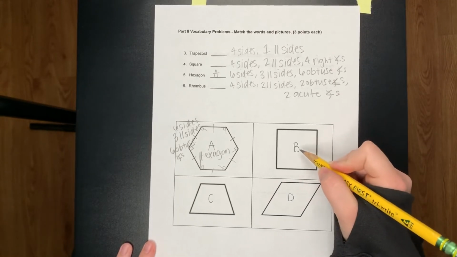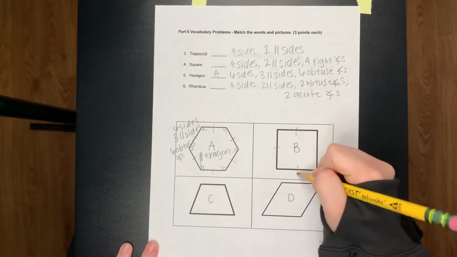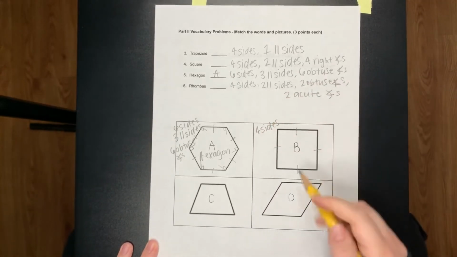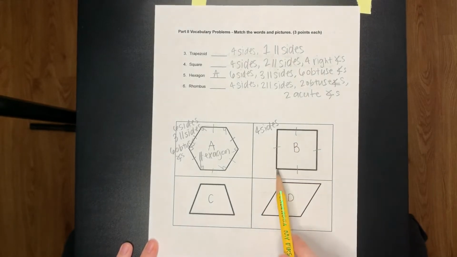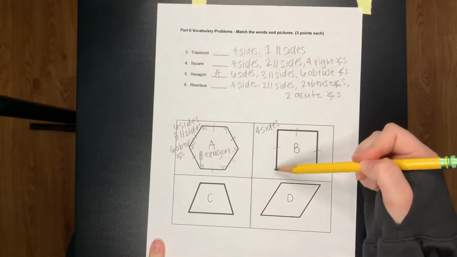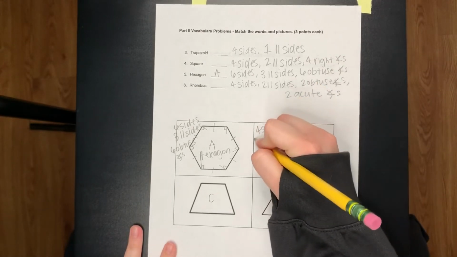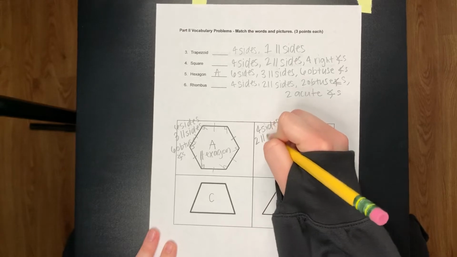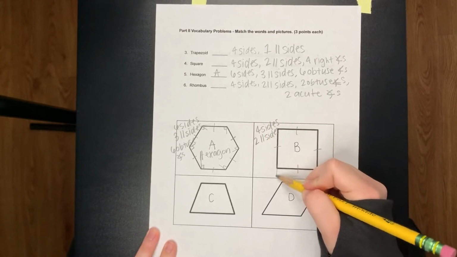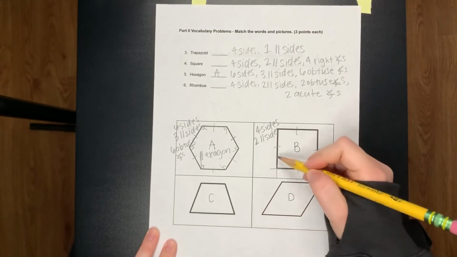Now let's move on to figure B. So we're going to count the sides. There's 1, 2, 3, 4. 4 sides. And then this top side and this bottom side are parallel, so there's one set of parallel sides. The left side and the right side are parallel, so there's two sets of parallel sides.